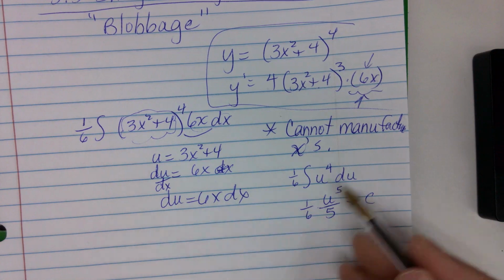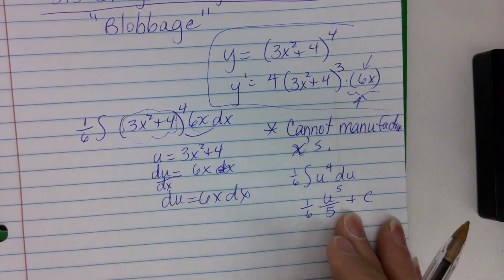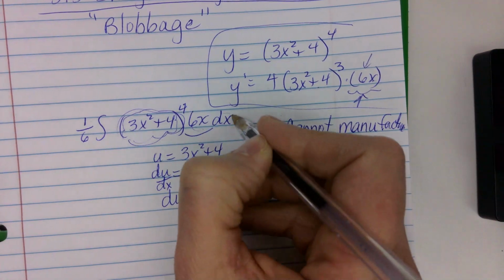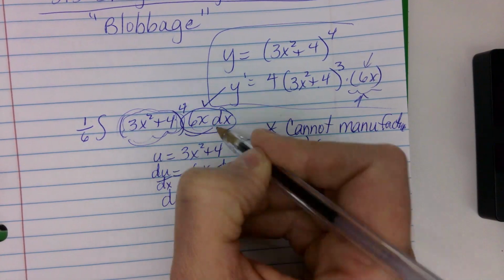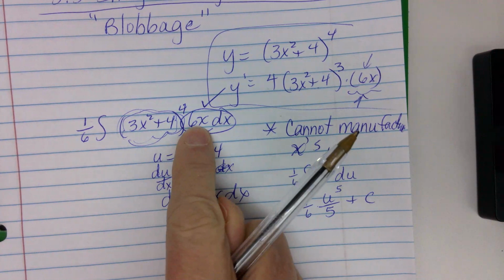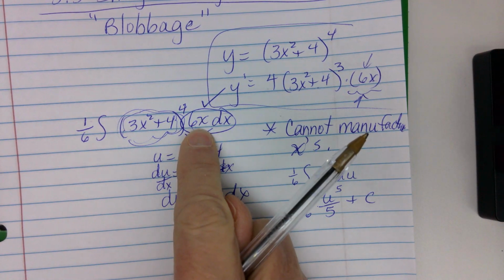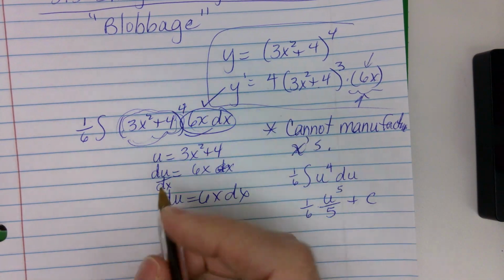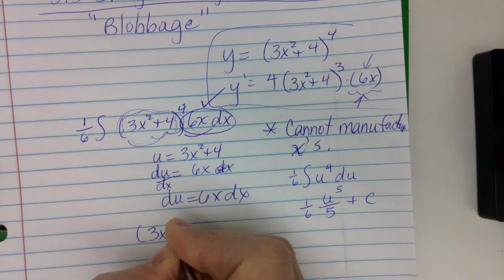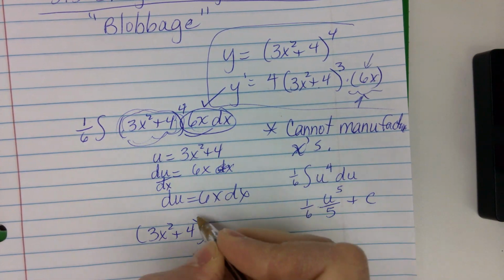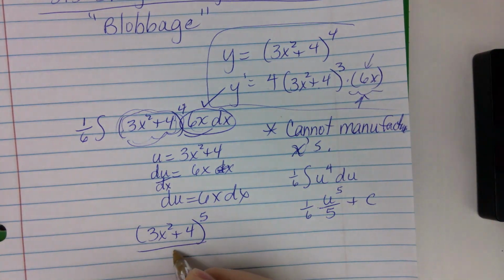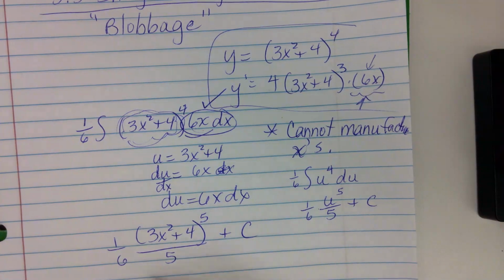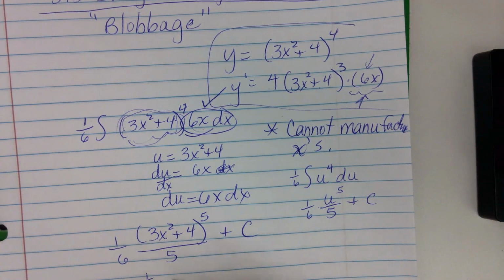I skipped this trading or changing into a u by saying, oh, it's a blob to a power. My derivative of the blob is complete. I check it off. After I check it off, I ignore it. And then I take the blob, what do I do? Add 1 to the power. I leave the blob alone, right? Add 1 to the power, divide by the new power, keep the 1/6, and we'd have 1 over 30. Does that make sense?